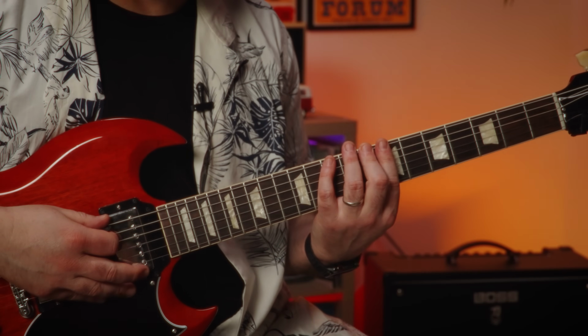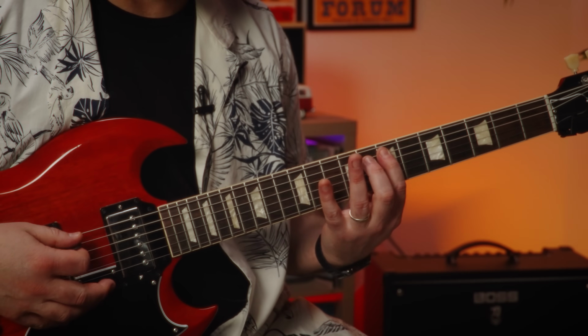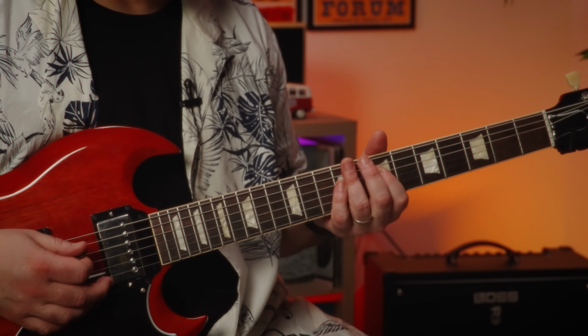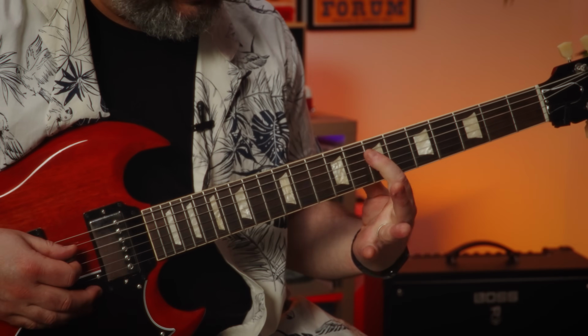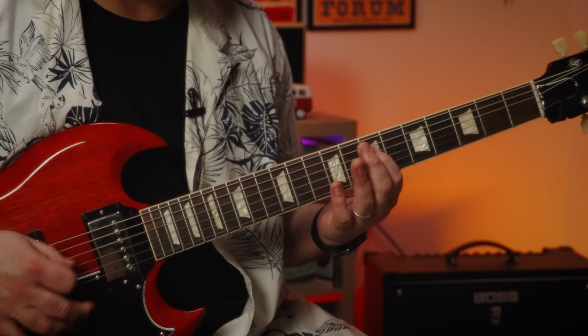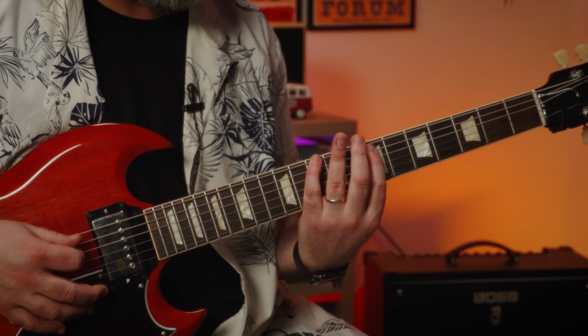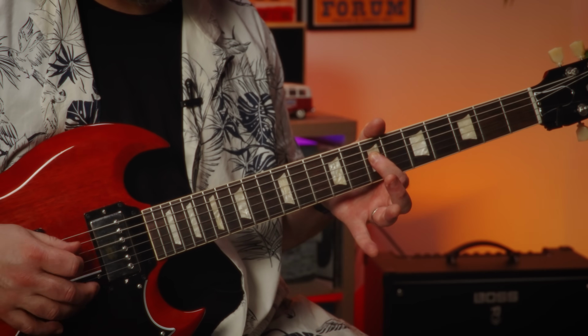If I go up 6 notes, 1, 2, 3, 4, 5, 6. The 6th tone of the major scale is the relative minor. I'm going to tell you right now what note that is. It's an A. 1, 2, 3, 4, 5, 6. And it's an A note. The relative minor of C major, it's always that same 6th relationship in the scale.